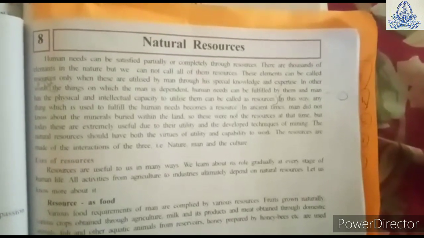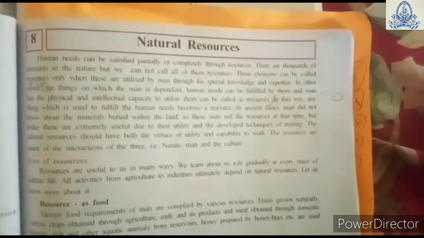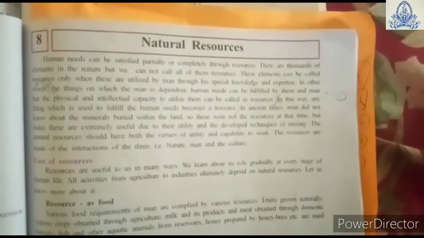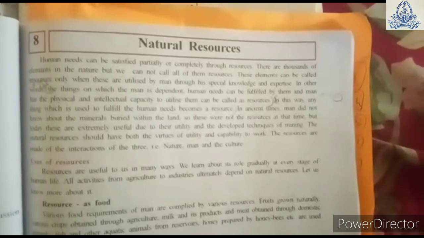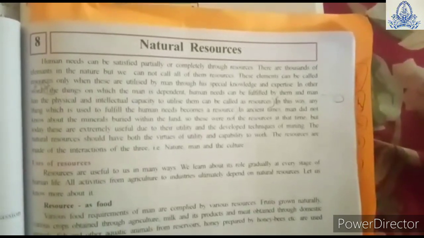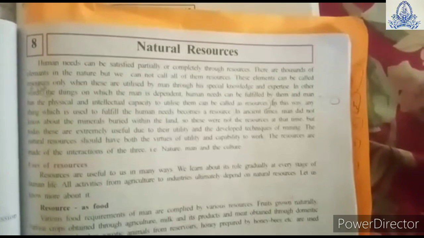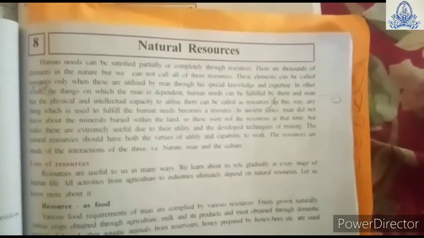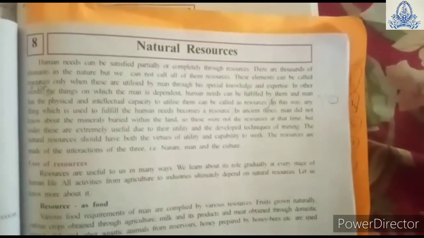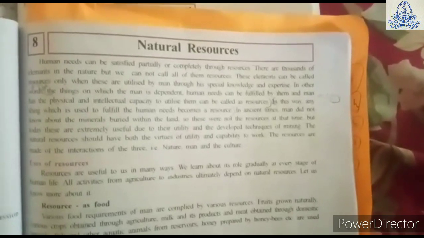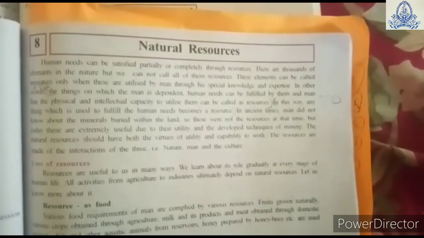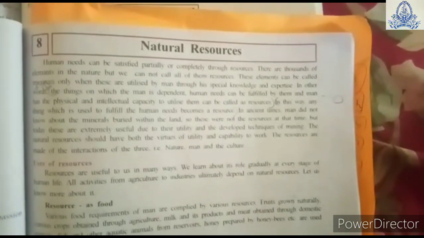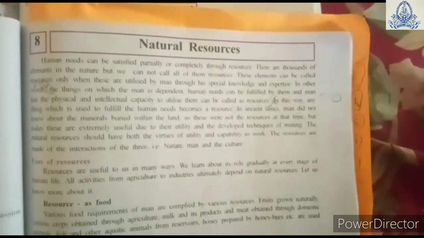Now there are thousands of elements in nature, but all cannot be called resources. We can call only those elements resources which can be fully utilized by man through his knowledge, skill, and expertise. Anything which can fulfill human needs becomes a resource. Today, with the development in science and technology, man is able to utilize them in various ways. Now in this chapter, we are going to study in detail about it.